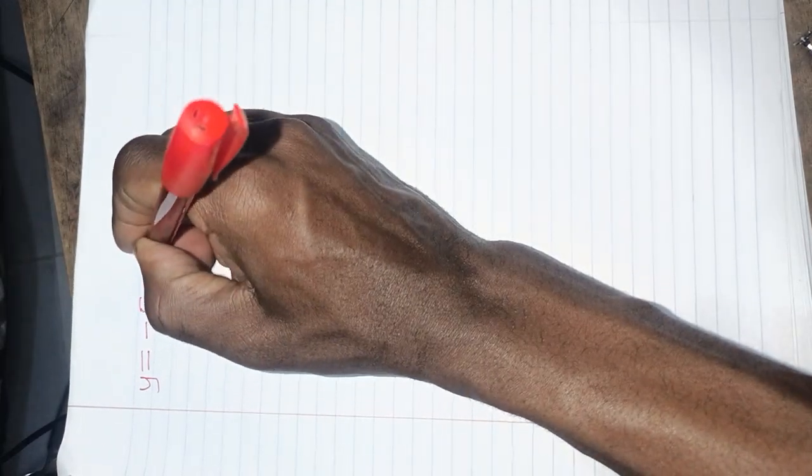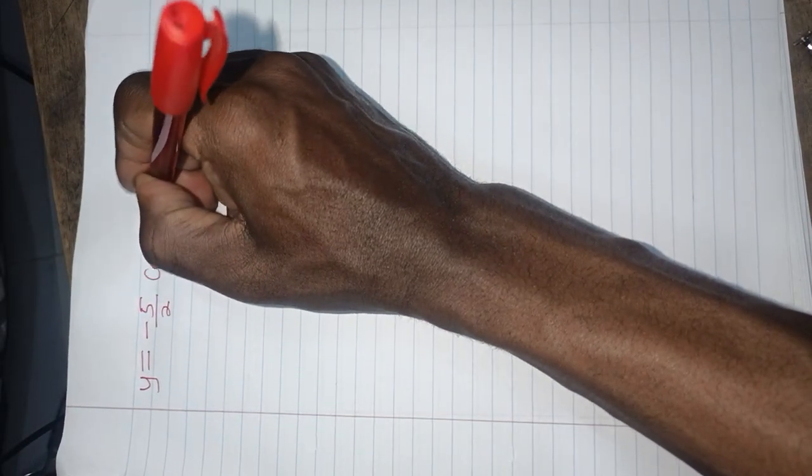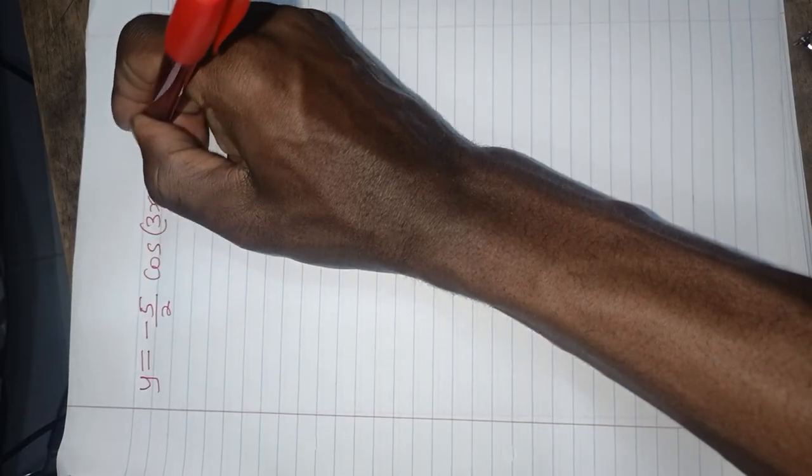In trigonometry 3, you can be told to find the first angle, get the amplitude, get the period or wavelength, and you can as well get a question asking you to get what we refer to as the phase shift or the horizontal translation. So there's a question here that is given as y is equal to -5/2 cos (3x - 15) degrees.